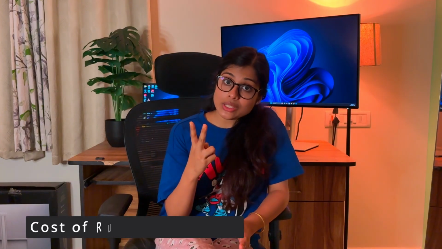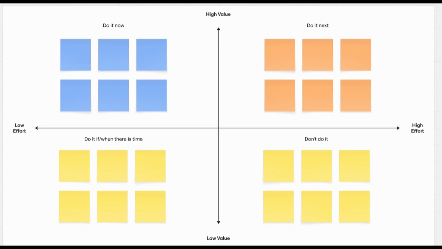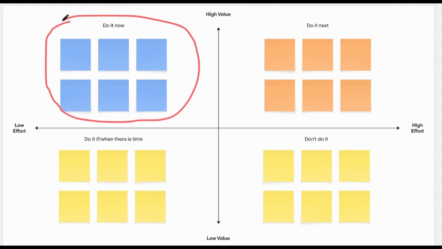And the second question that you need to ask is, what is the cost to run this test? The cost means your engineering time, your designing time, and how much time you would need to run this test to get significant results. Now, the segment that we should be looking for is where the positive movement of the primary metric is higher and the cost is lower. Everything else either just gets pushed down the line or just gets cut from your priority list altogether.